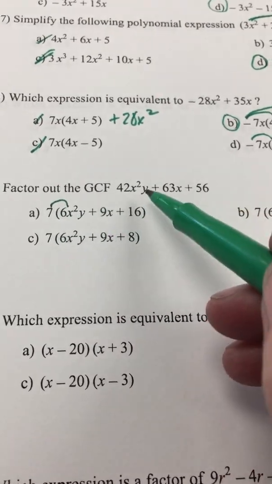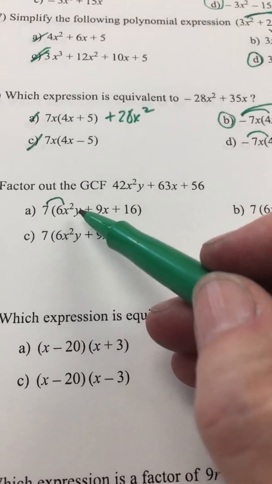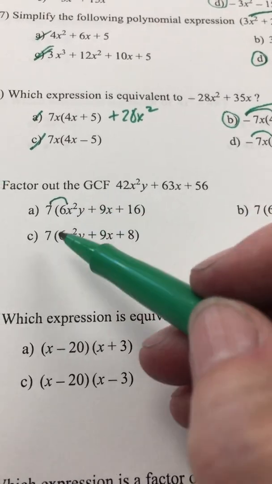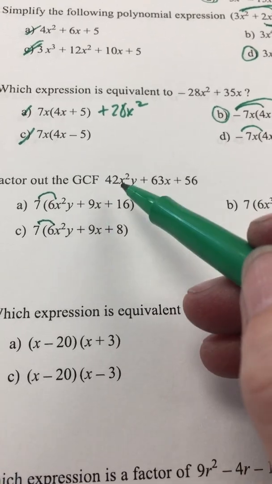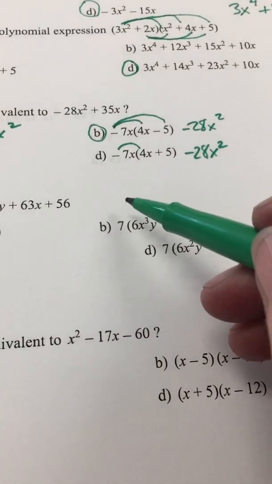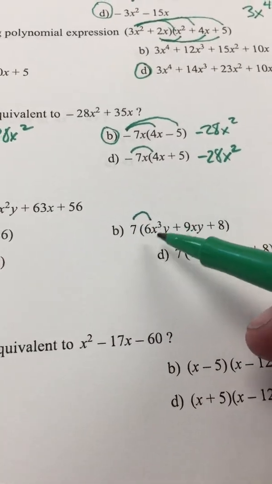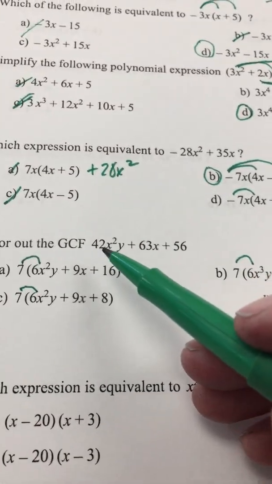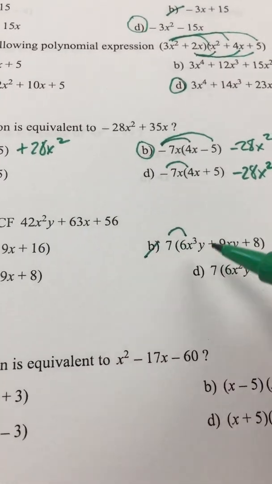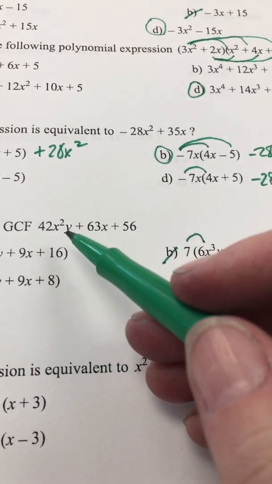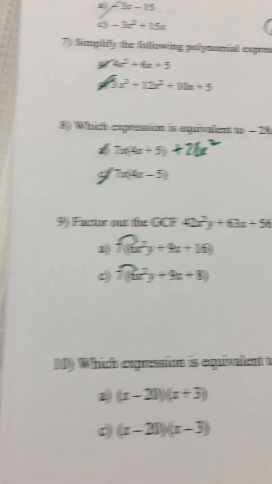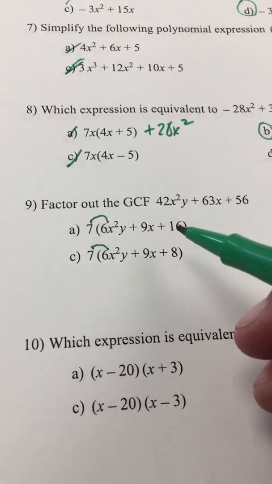7 times 6 is 42. X squared y, x squared y. So I'm keeping this one. 7 times 6 is 42. X squared y, yep. 7 times 6 is 42, but this is x cubed y. Do I want x cubed y? No, so cross it off. 7 times 6 is 42, but this is x squared y squared. Do I have x squared y squared? No, cross that one off. So far we're just doing one distribution. We got it down to 2 answers.